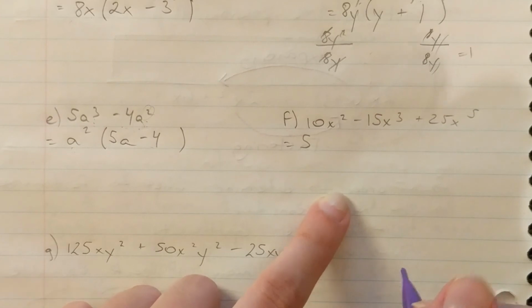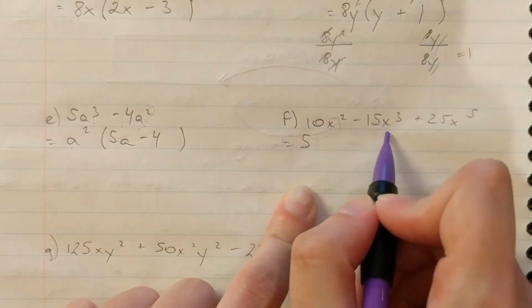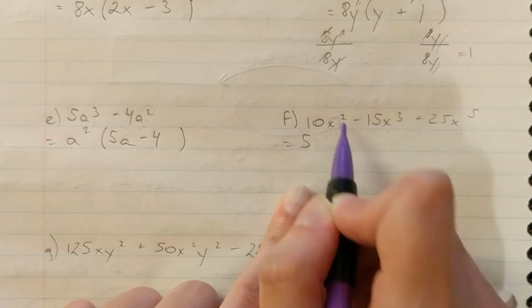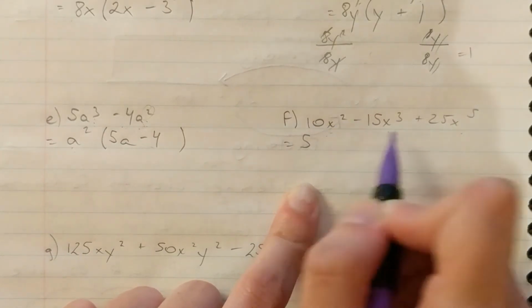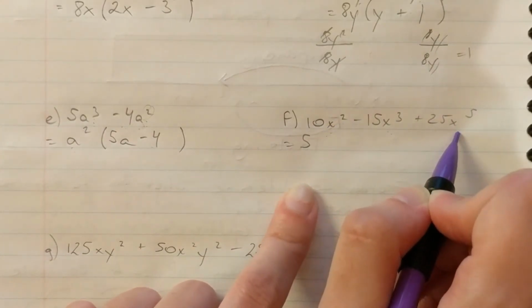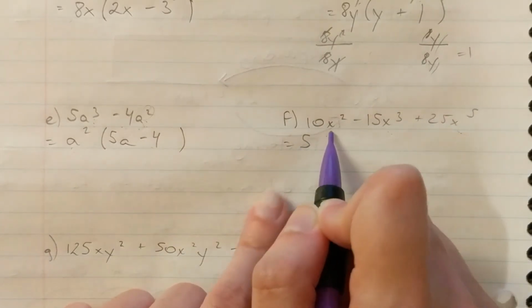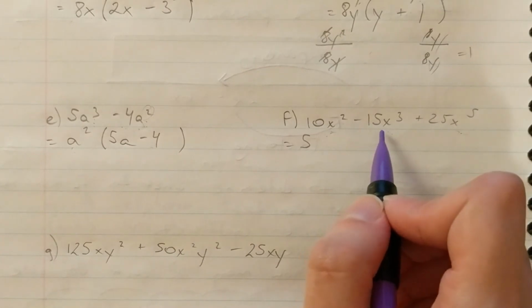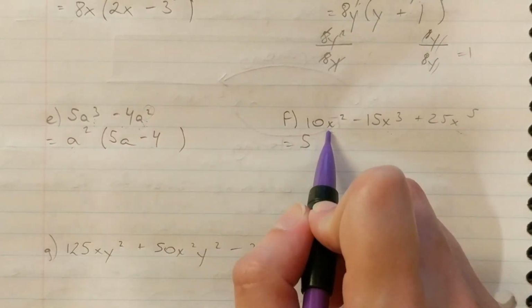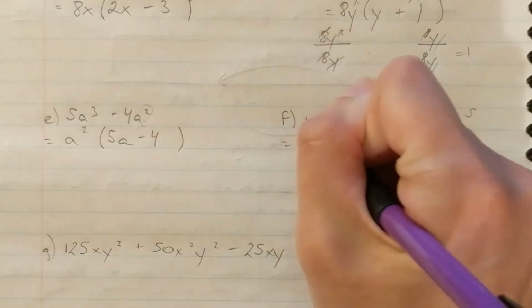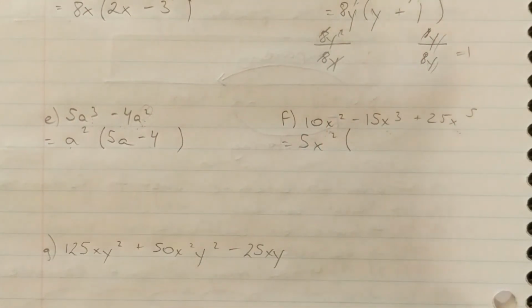I also need to look at my variables. I have an x squared, x cubed, and x to the power of 5. The lowest exponent here is a 2. I have 2 x's, 3 x's, and 5 x's. The most that I can pull from all of these terms is an x squared. I can't pull anything more because this first one doesn't have anything to offer. This is my limiting agent. So I can pull an x squared here. Let's open up our bracket.